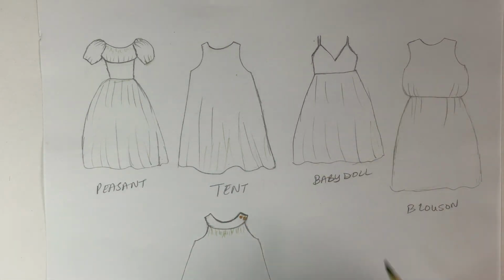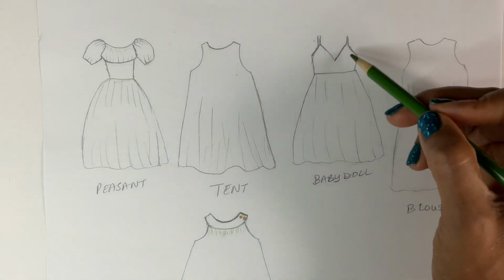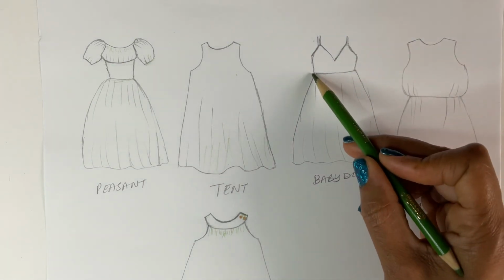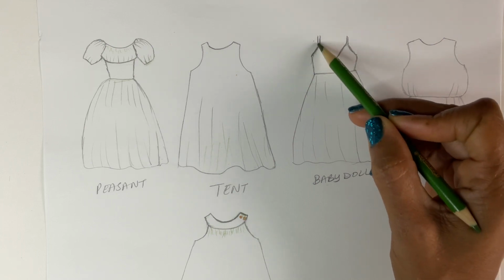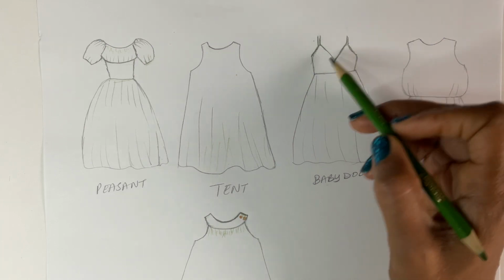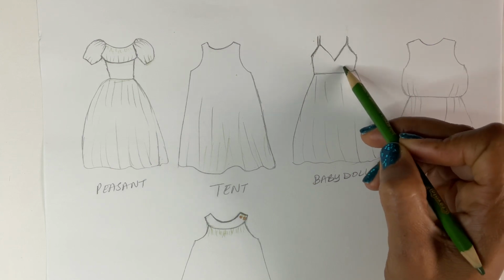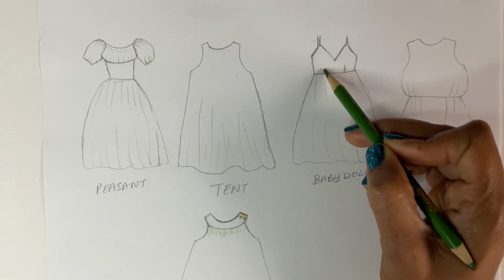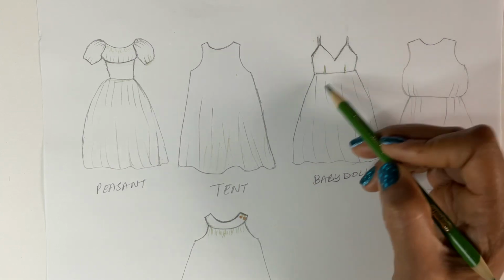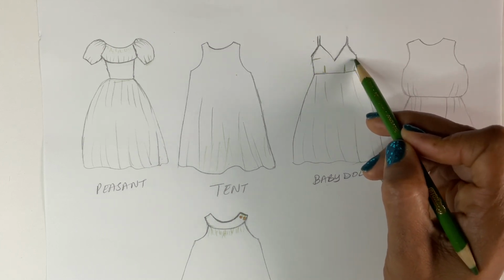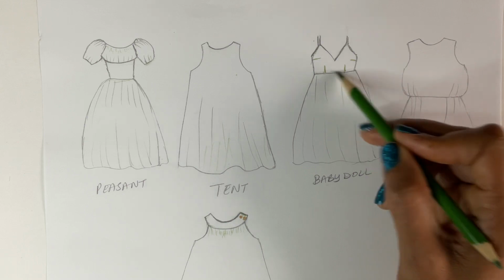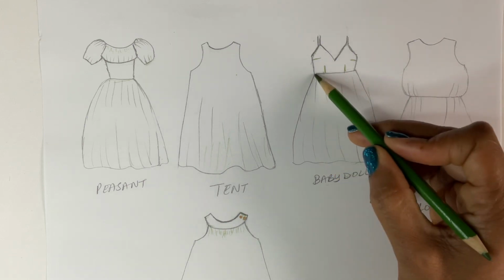Okay, now the baby doll dress is pretty much having a v-neck, right, with straps, and you can have a choice of doing it with darts or without darts, it's your preference, or you can also have it coming from the side. And then you have the skirt part that's attached above your waist.